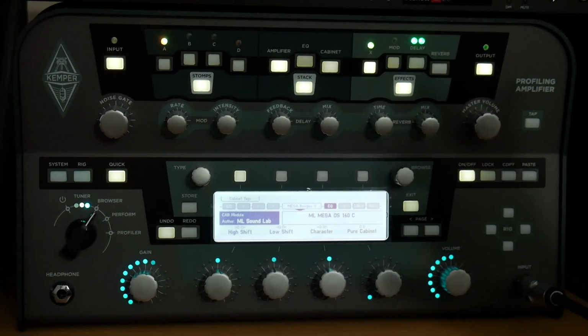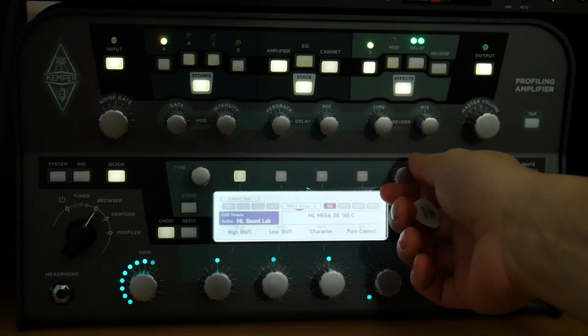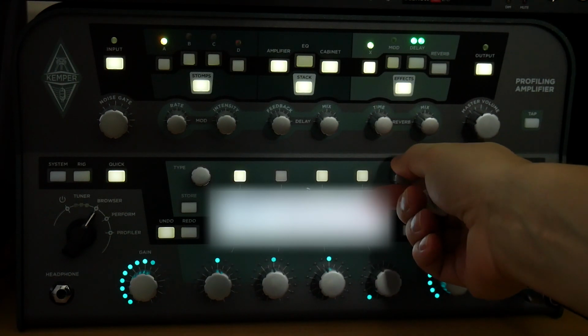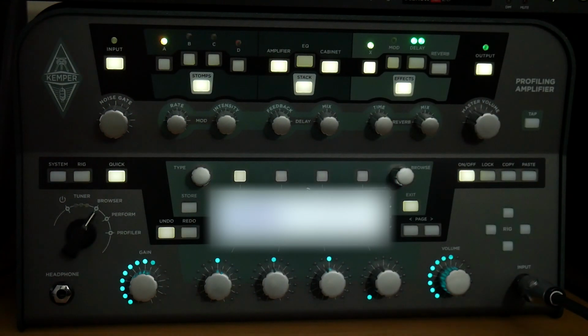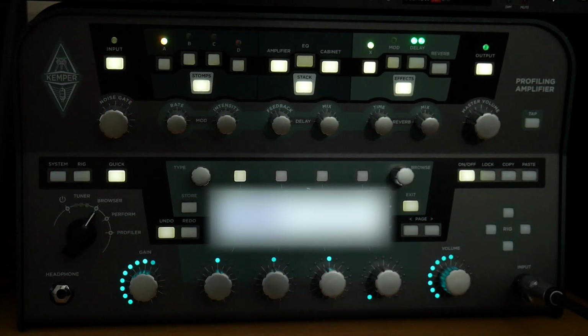Now I'm gonna show you kind of what it sounds like if you use a cabinet that's not done this way. I'm gonna blur out the names because I don't really want to attack anyone, but let's just choose this one, for example. And this is from probably one of the most respected profile makers out there. But let me show you what it sounds like.